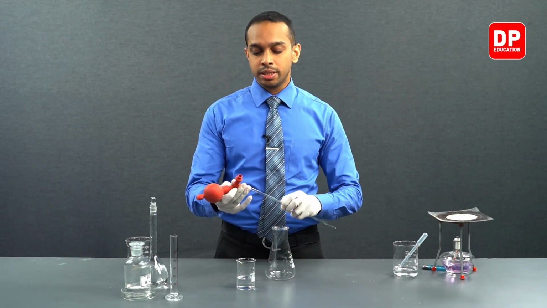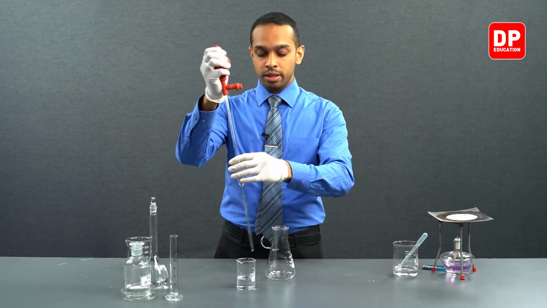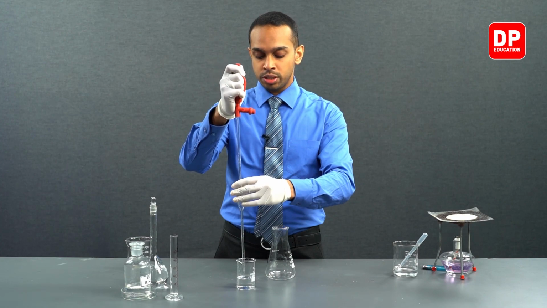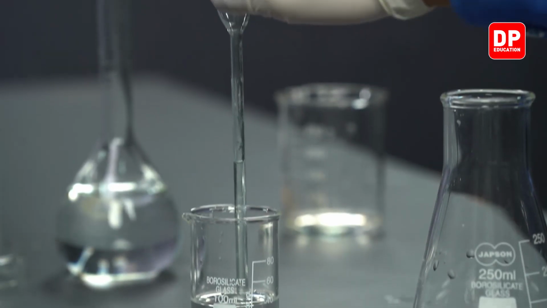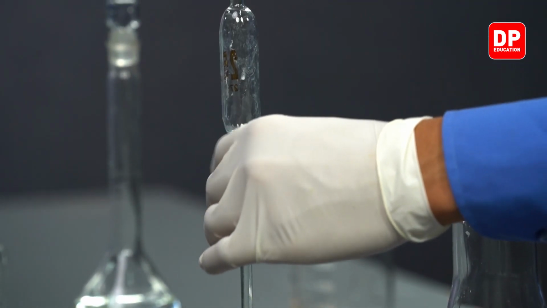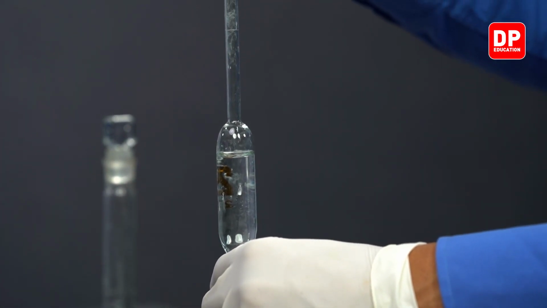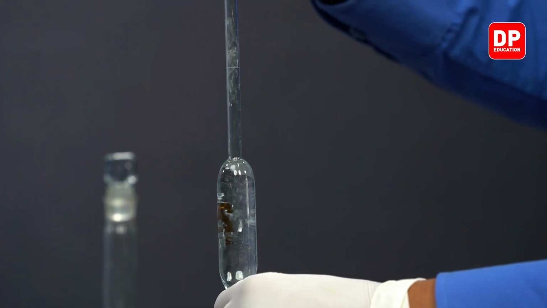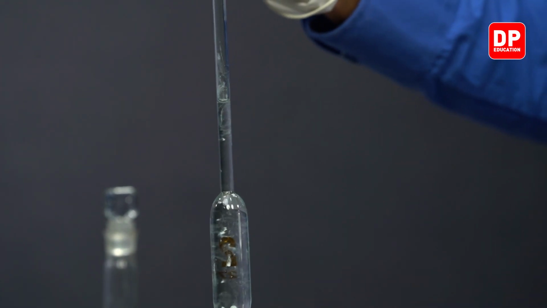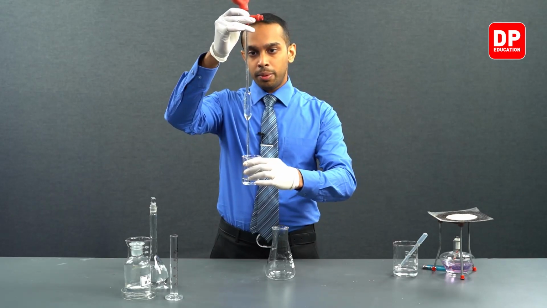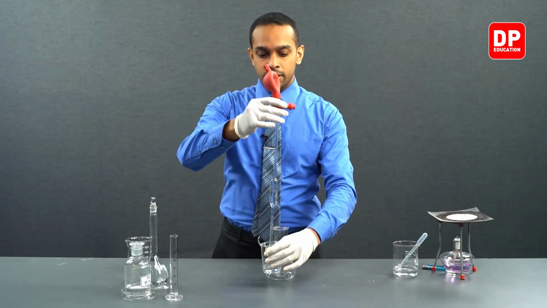Since we have to measure exactly 25.00 cubic centimeters of potassium oxalate, we have to make sure that we use our pipette and measure exactly 25 cubic centimeters. As you can see, with the help of the pipette filler, you are able to measure exactly 25 cubic centimeters.